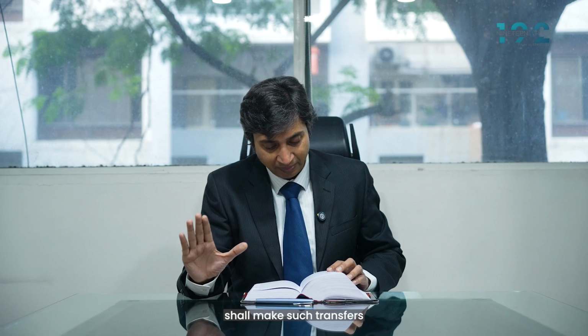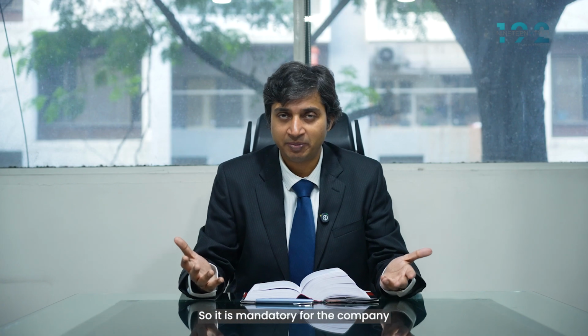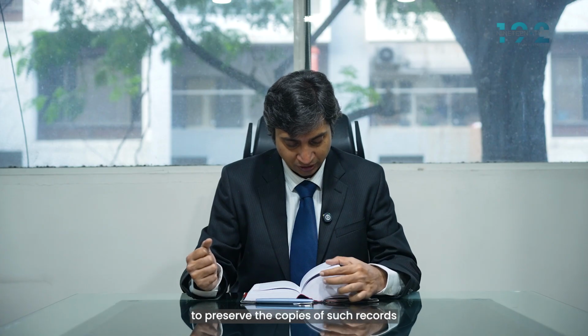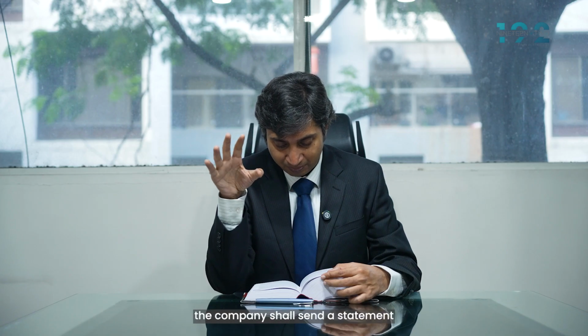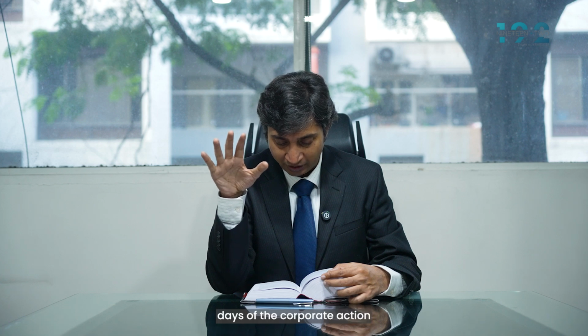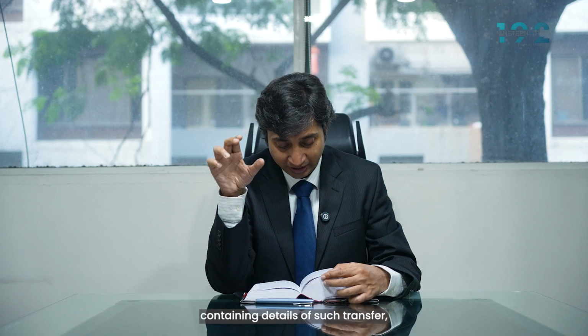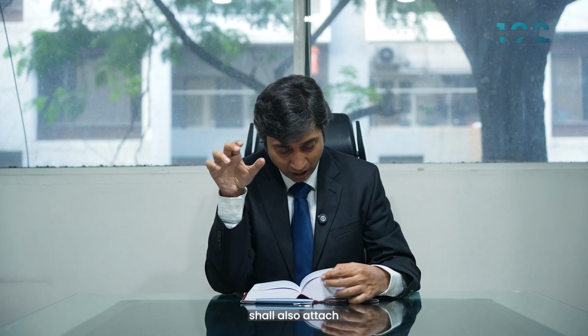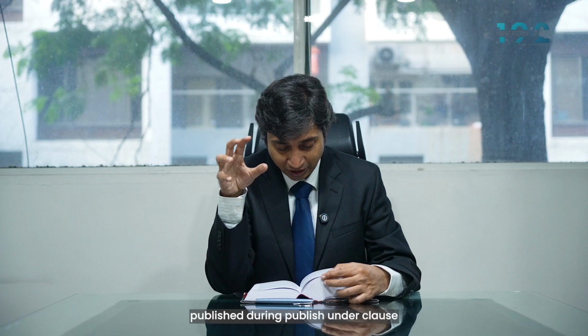What does sub-rule 4 state? Sub-rule 4 states that the company shall make such transfers through corporate action and shall preserve the copies of its records. So, it is mandatory for the company to preserve the copies of such records while effecting such transfer. Sub-rule 5. While effecting such transfer, the company shall send a statement to the authority in IEPF 4 within 30 days of the corporate action taken under clause C of sub-rule 3 of rule 6 containing details of such transfer, and the company shall also attach a copy of the public notice published under clause A of sub-rule 3 of rule 6 in IEPF 4.